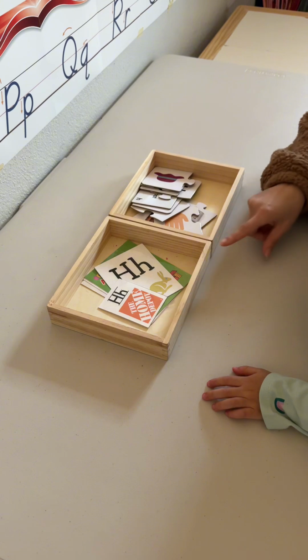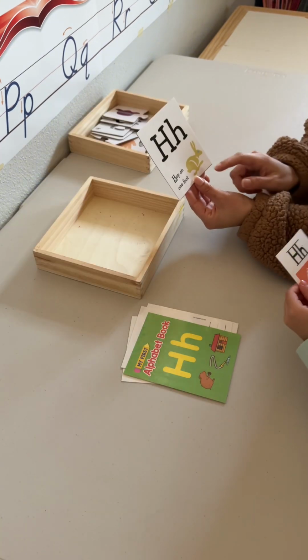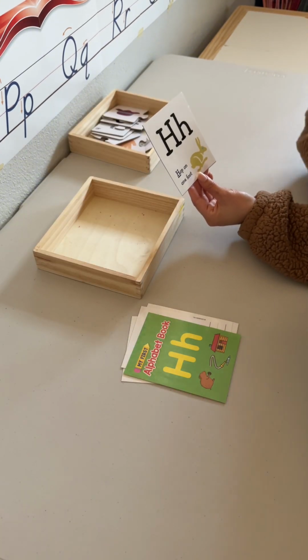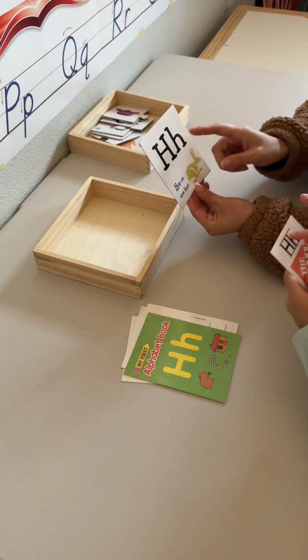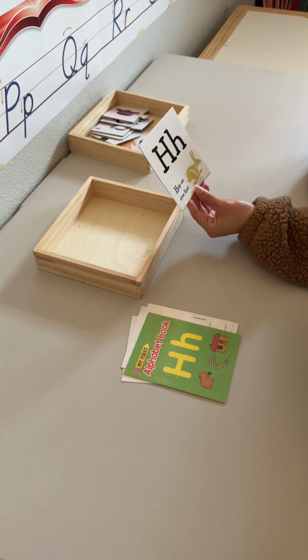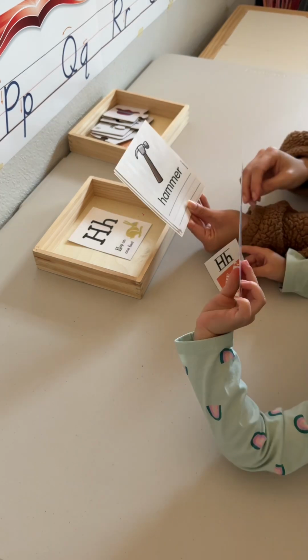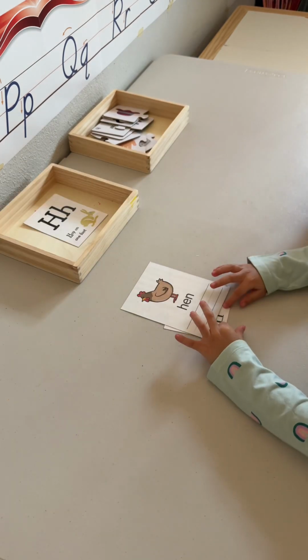Which one do you want to do first? H is for hop on one foot. This is a uppercase H and a lowercase h. Yes, uppercase H and lowercase h. That says hen. Hammer.